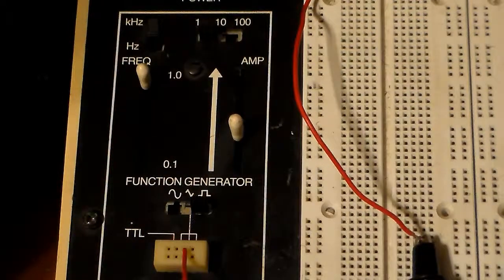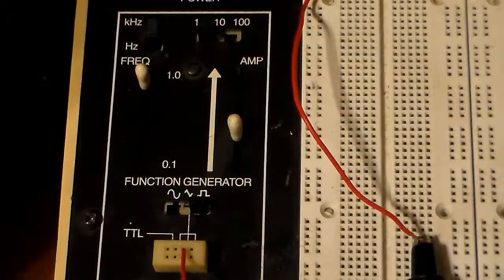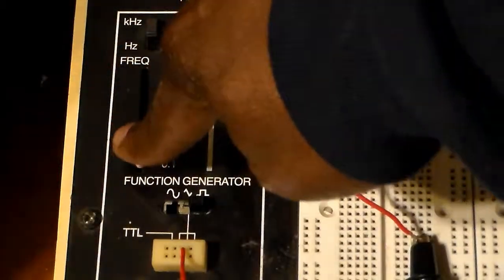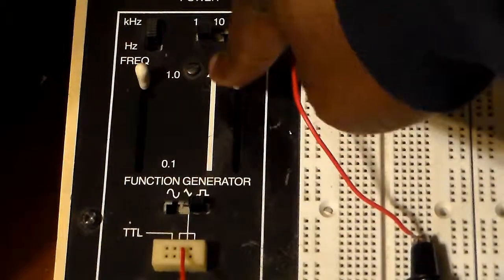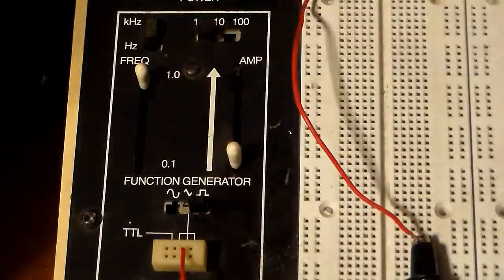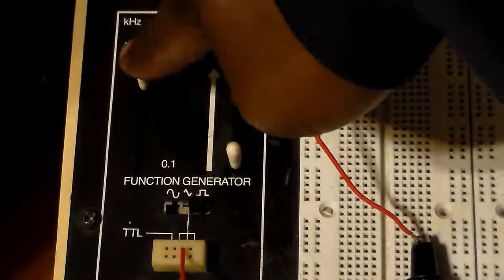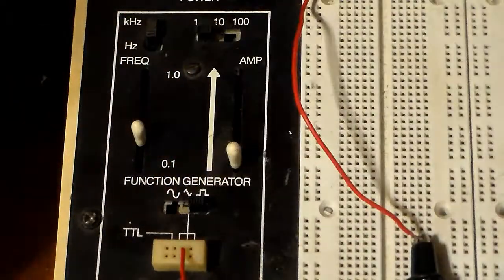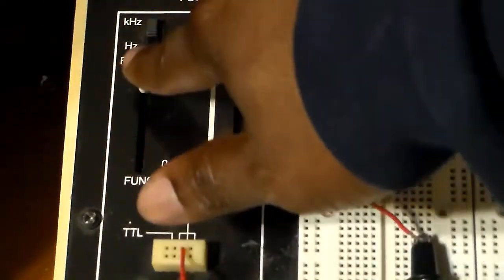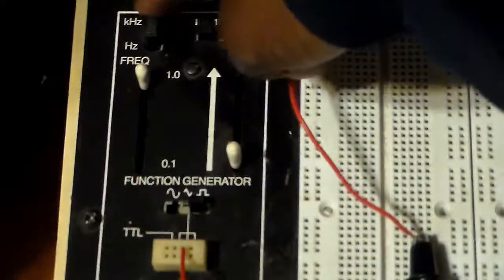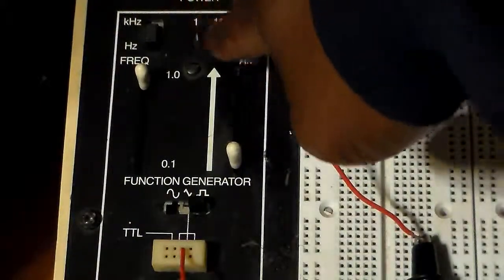Alright, so on this function generator that's on my cadet board, you'll notice that there are two slide knobs here, one that's over here and one that's over here. What they're for is this one is for changing the frequency, and along with this one I can also change the frequency from kilohertz down to the hertz range.